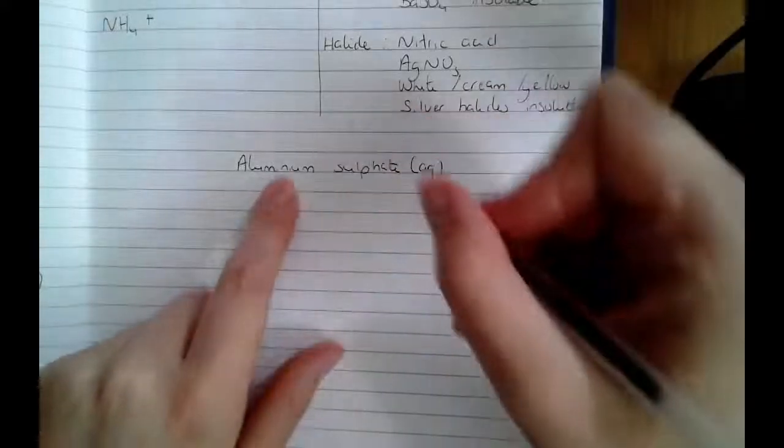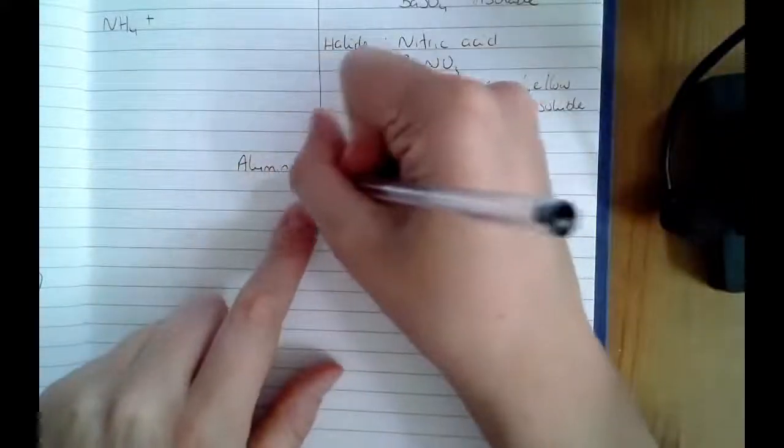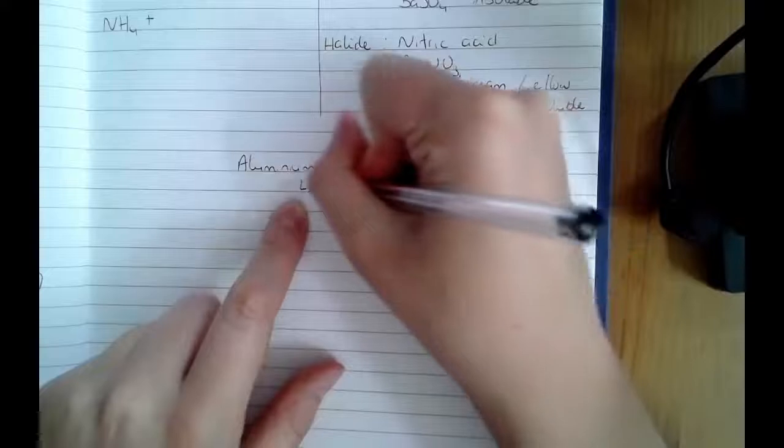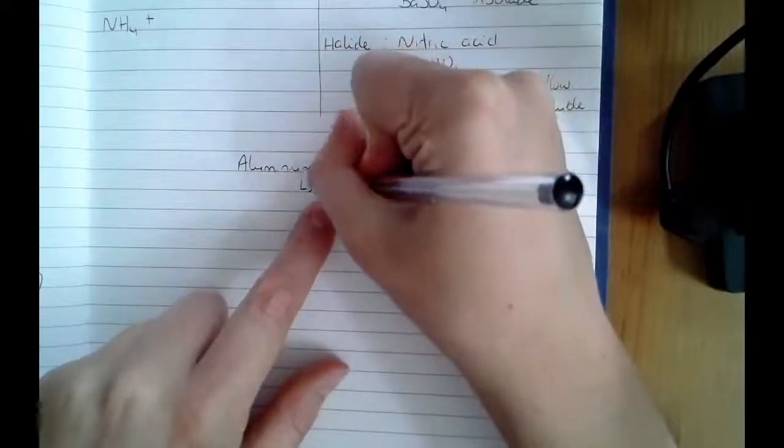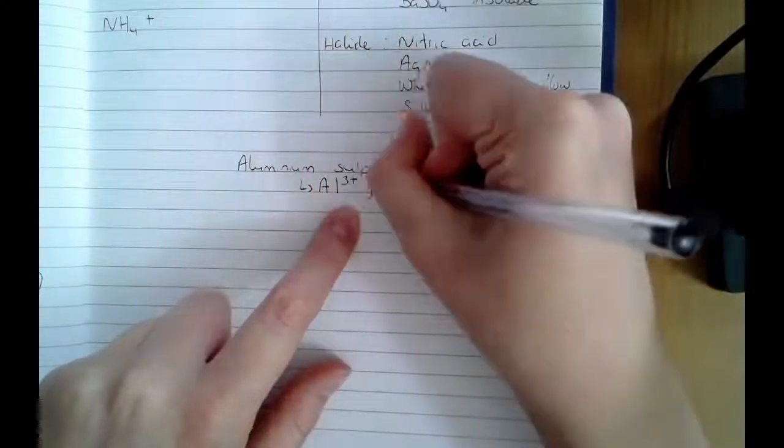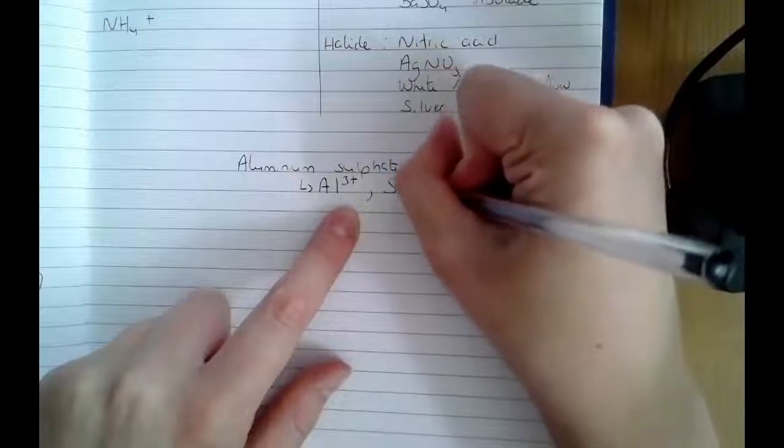So if you've got aluminium sulfate, then the ions from aluminium sulfate are the aluminium ion. Aluminium's in group 3, so it's got a 3+ charge. And you've also got the sulfate ion, SO4 2-.